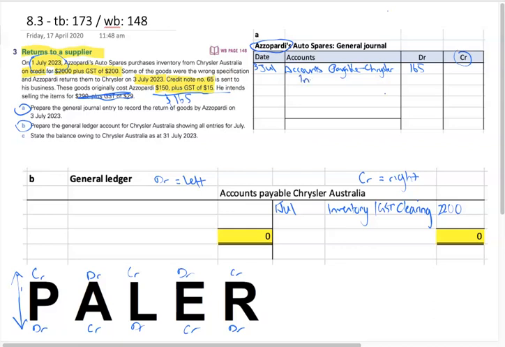Our inventory has gone down. Asset going down, as you can see by the table, is a credit. How much did our inventory go down? $150. We've returned $150 worth of cost price value of inventory. And in a way, we now owe $15 more of GST to the government, because the GST that we originally paid has been returned to us or been credited.